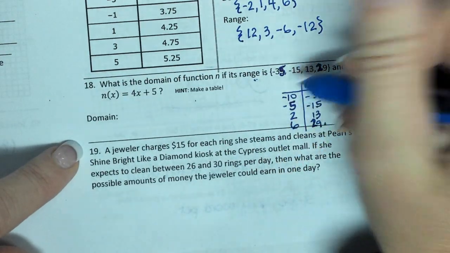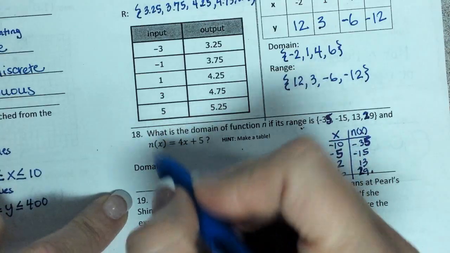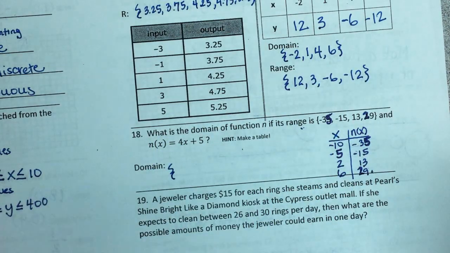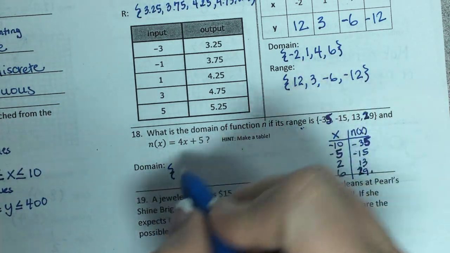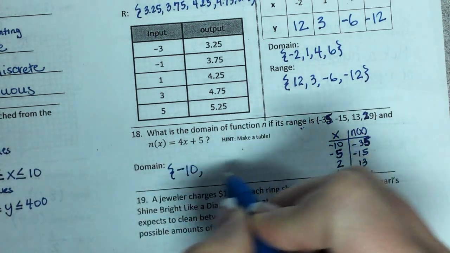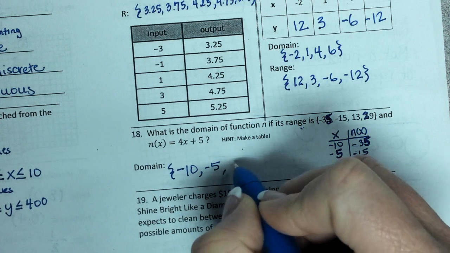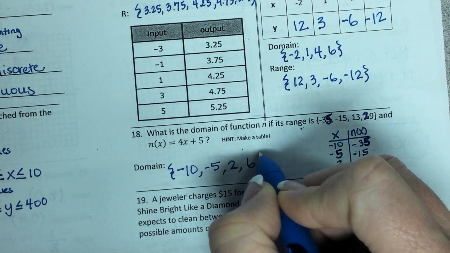So therefore my domain is going to be all of my x values here, and we'll list them out as discrete since they're specific values. So I have negative 10, negative 5, 2, 6.